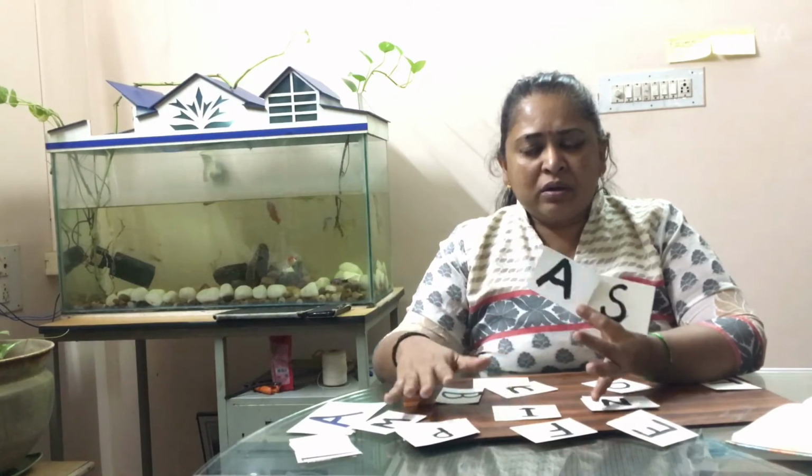This is spread on the ground, on the table, and your child is picking up words from there. So there is movement, there is eye and hand coordination happening. When a child is doing this eye and hand coordination, the child learns better rather than just monotonous reading from the textbook. Now, like I showed you, you will add W. So it is was.